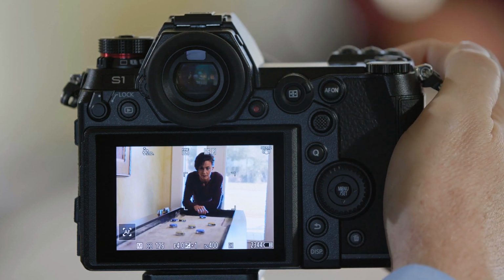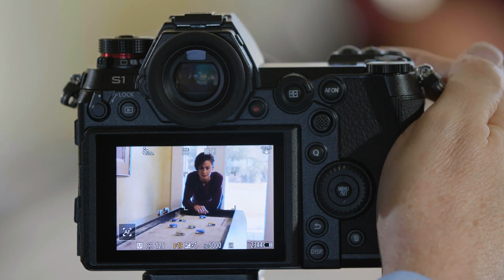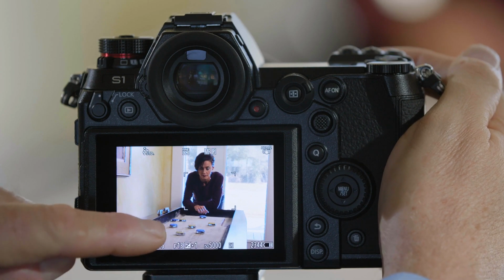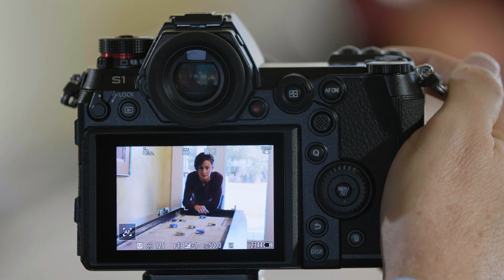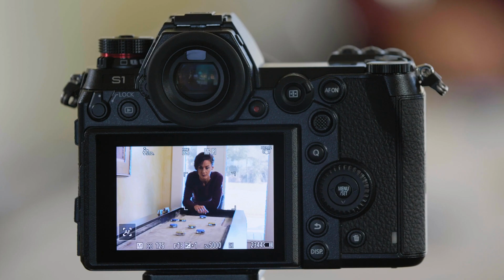You can see that the puck closest to us is out of focus where Dawn is in focus. Now, if I change my aperture here to f13, you're going to see everything come into focus because it's previewing the depth of field for us.